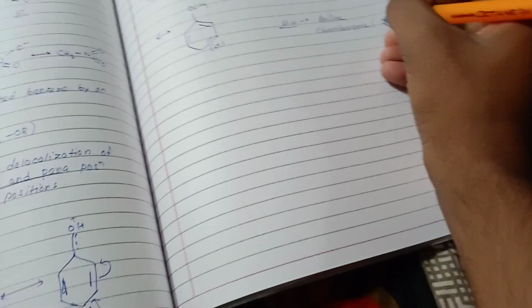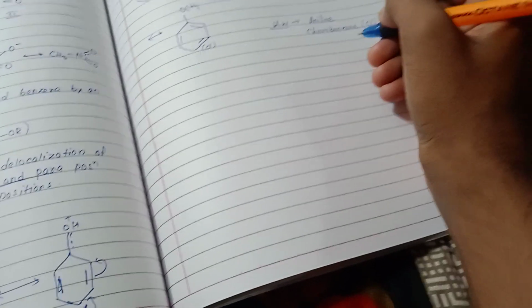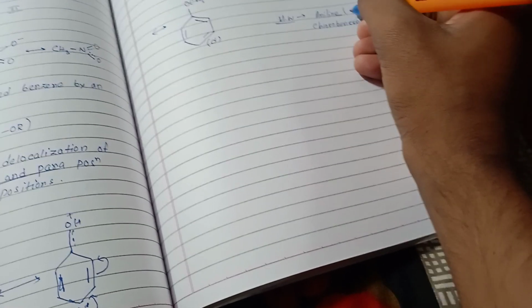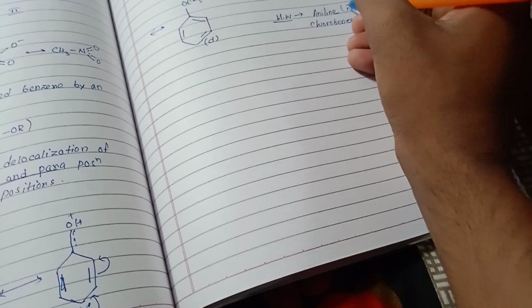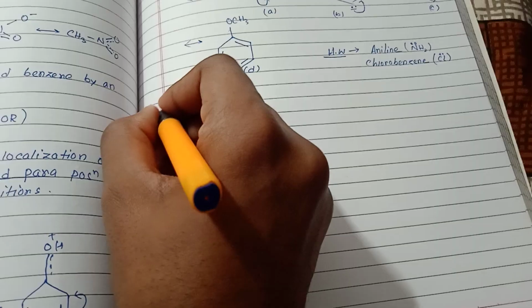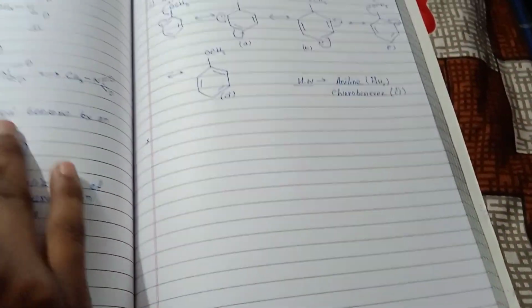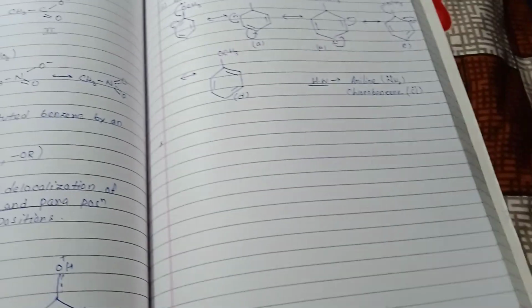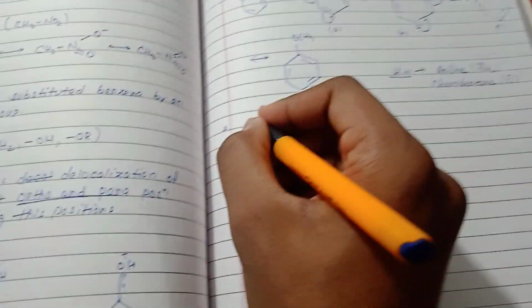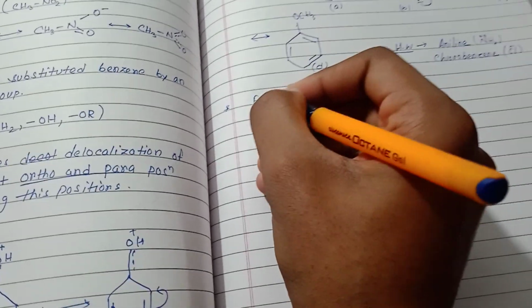In the benzene ring there will be chloro, Cl, at the top, and in aniline there will be NH2 at the top having two lone pairs, and Cl will be having two lone pairs. Okay. Now we are going to another topic with the same. What we have done? Electron releasing group. Now we'll be doing electron withdrawing group.